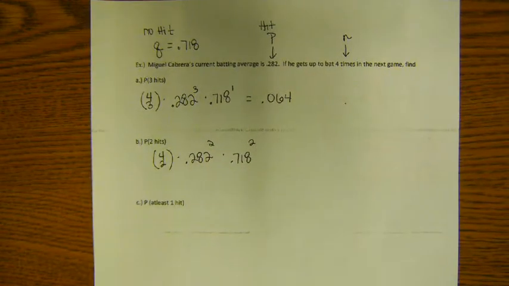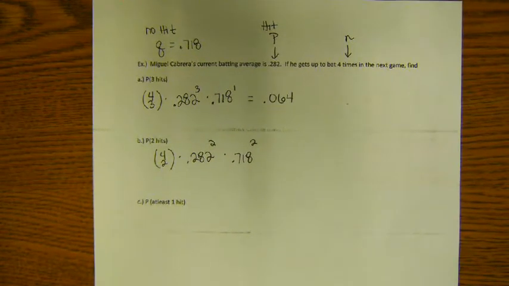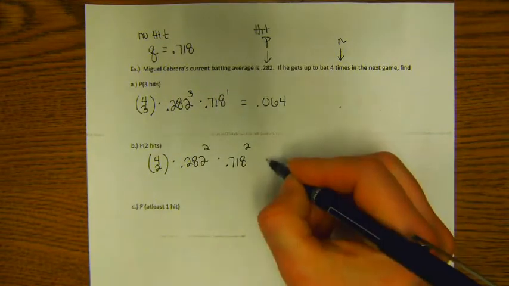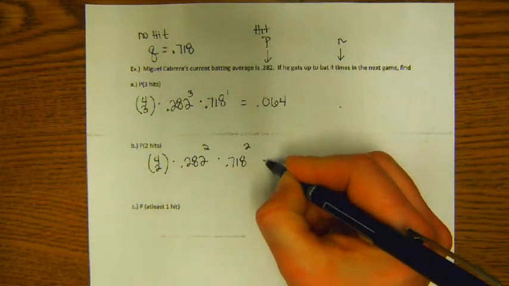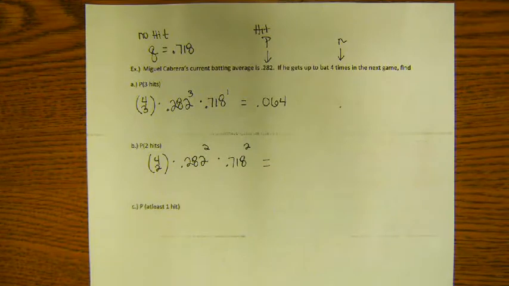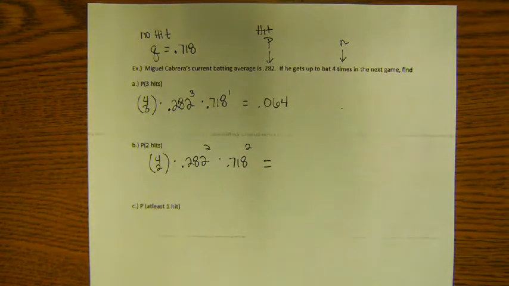All right, would you calculate that for me, please? What do you get? .245. What comes after the 5?